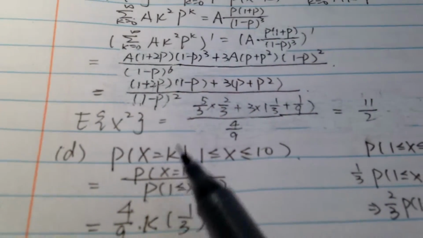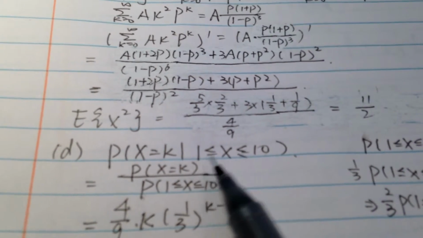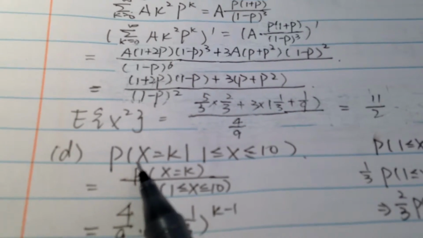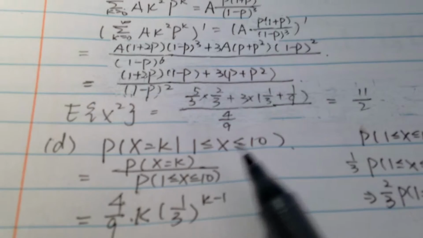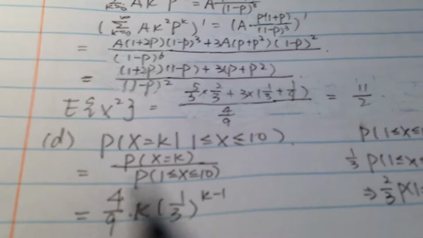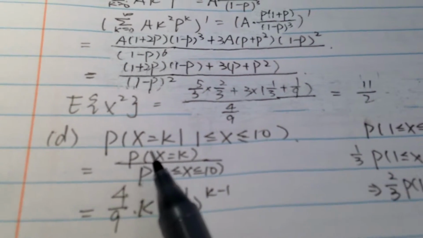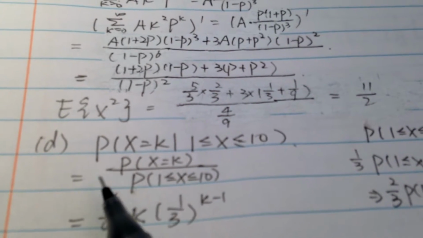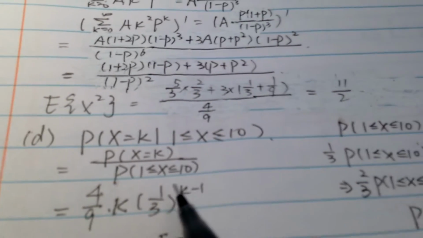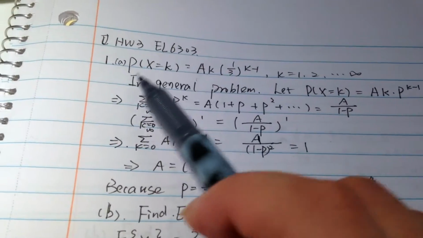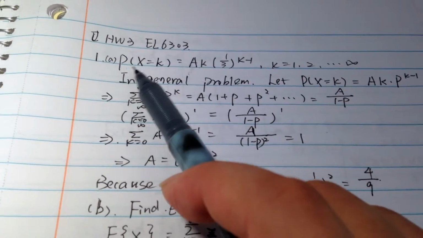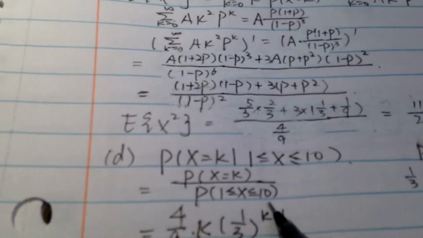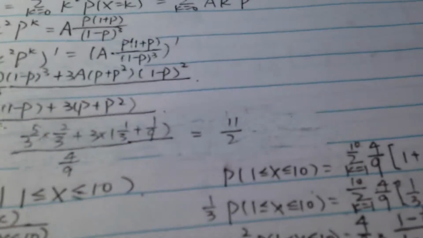The last question is to find the conditional probability mass function. The probability of X equal to k given X between 1 to 10 is equal to the probability of X equal k over the probability of X between 1 to 10. And from the question, we already know the probability of X equal k. So we only need to calculate this value.